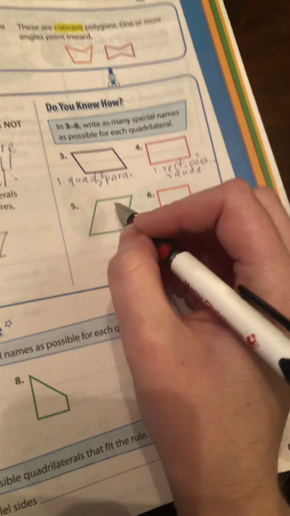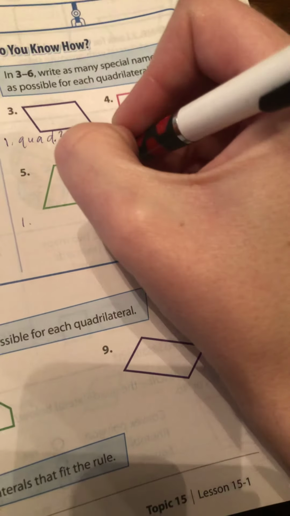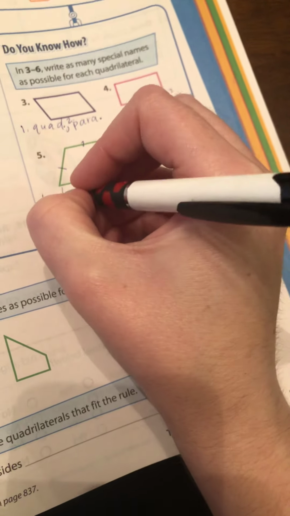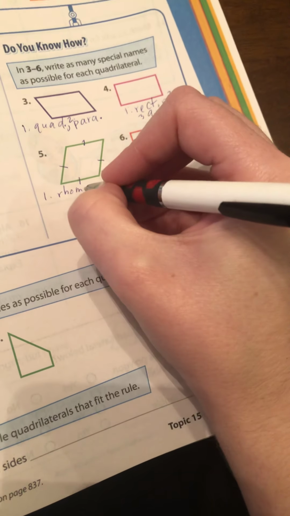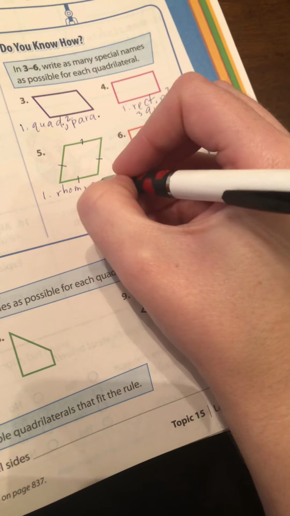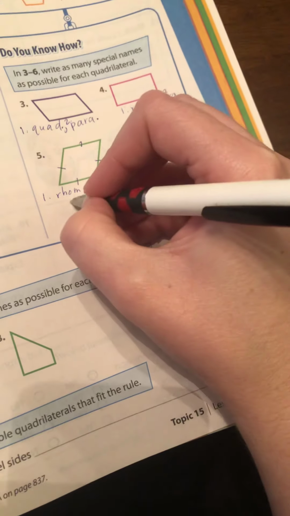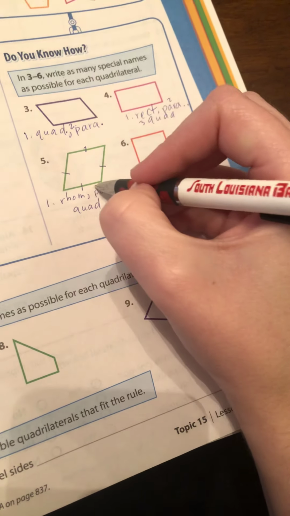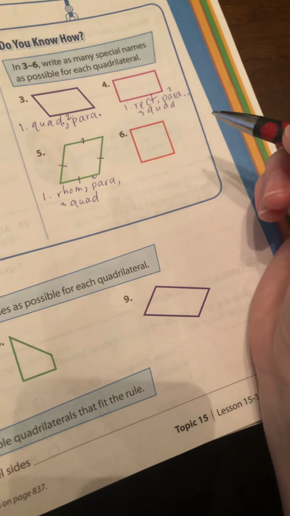Okay, number 5. All right, and then they don't put the little lines to show you that they're equal length, but we're going to pretend that they're equal length. And I'm going to draw these little lines right here. That means all 4 sides are equal. So that would make him a rhombus, rhomb, parallelogram, para. It's also a quad. So 1, 2, 3 names.